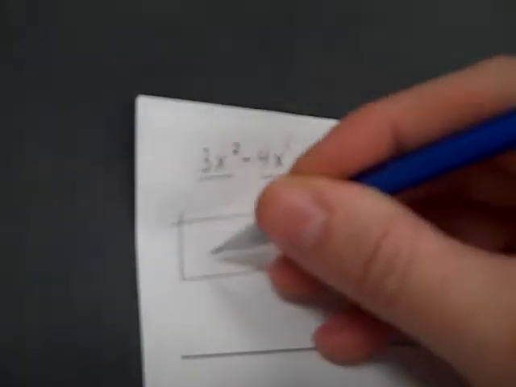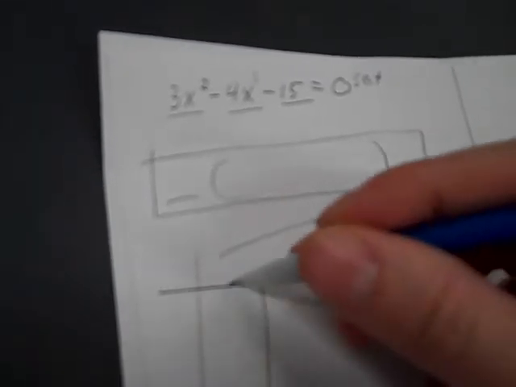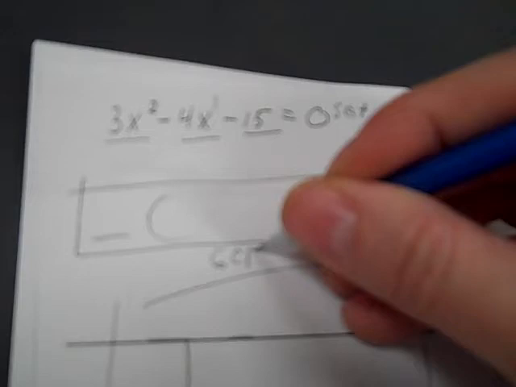Okay, next problem. 3x to the power of 2 minus 4x minus 15 equals 0. Again, you have two answers. And you also got an x that is not to the second. It's to the first, so set boxes. Okay, so you are set. And you have three terms. So it's GCF table. Okay, so GCF.